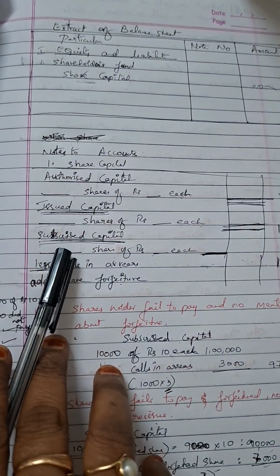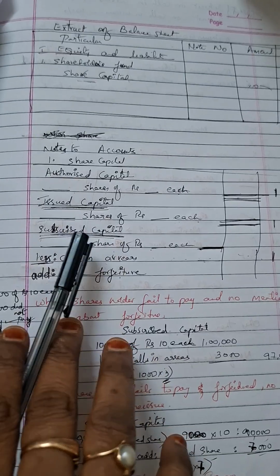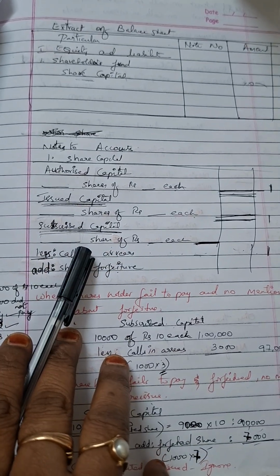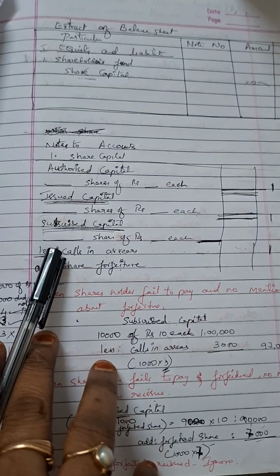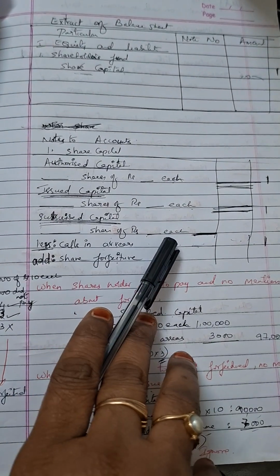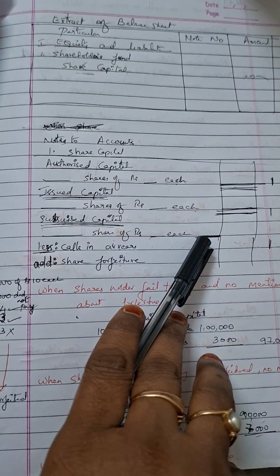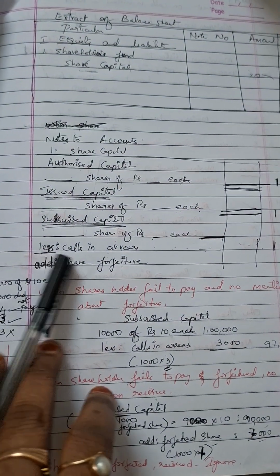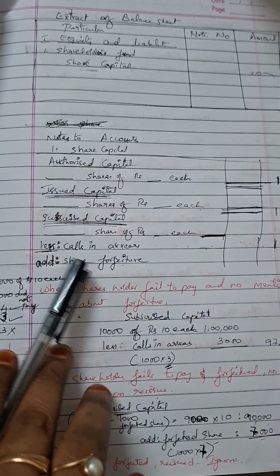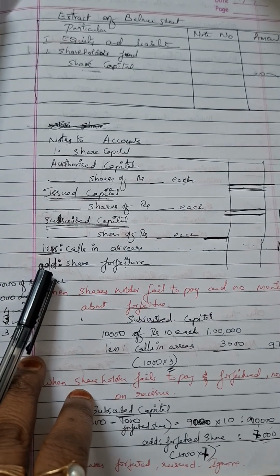The third heading is subscribed capital. Subscribed capital will vary depending on the question. You will show it like dash number of shares of rupees 10 each, and take the amount down. Then you will add and subtract in these two steps. That is, if there are calls in arrears, you will deduct it. If there is a forfeiture account, you will add it.